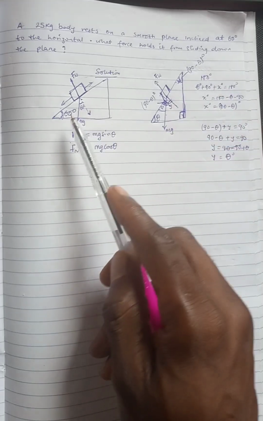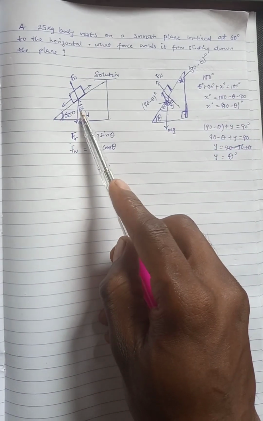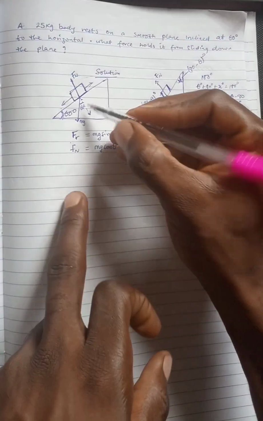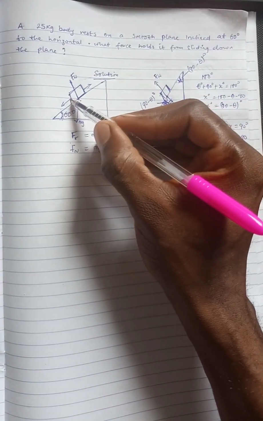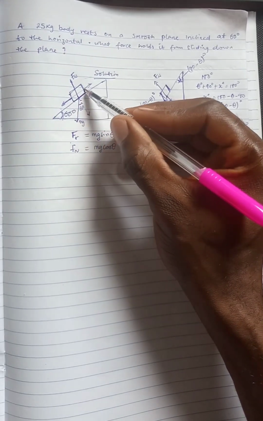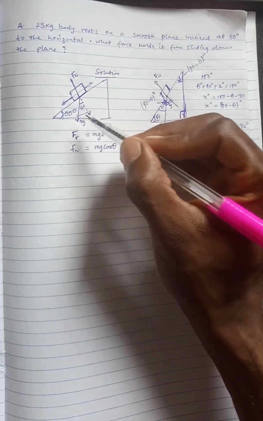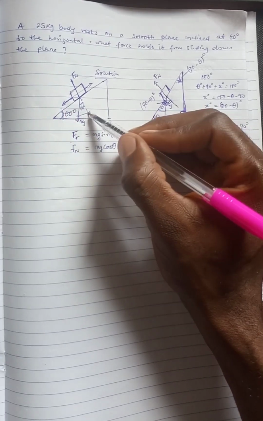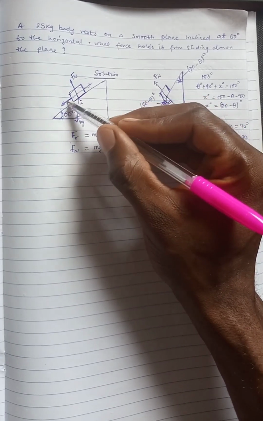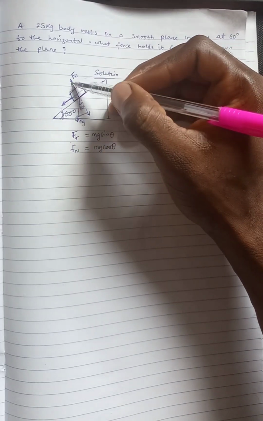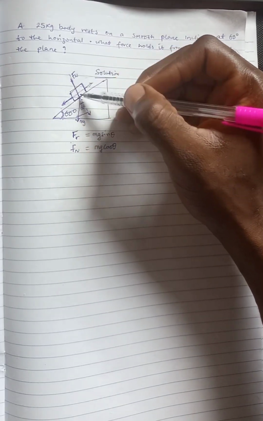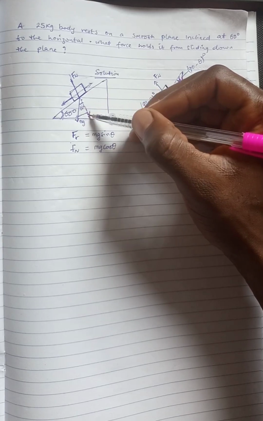This is a long process, but I'm just trying to show us how this thing came about. Just carry the angle here, fix it here. They are equivalent. So now, if you check this very well, this is the horizontal force, which I call the frictional force. I can still bring it down here. This is also a horizontal force. If I take this, this is also a horizontal force. So the force here is equivalent to the force here. And again, we have the vertical force, which is the normal force. It is also equivalent to this one that is here.